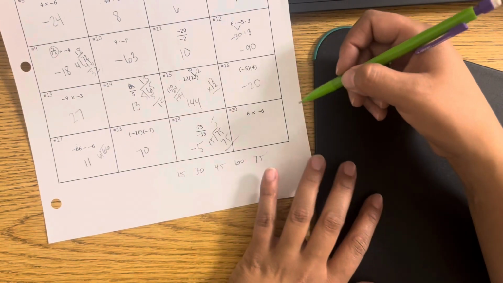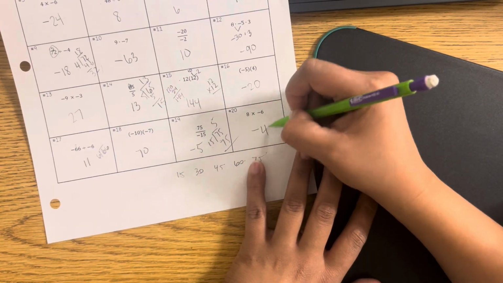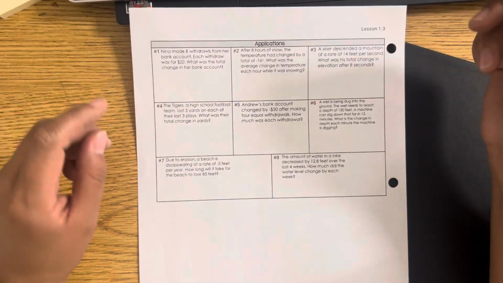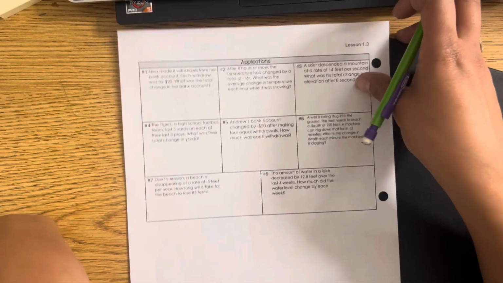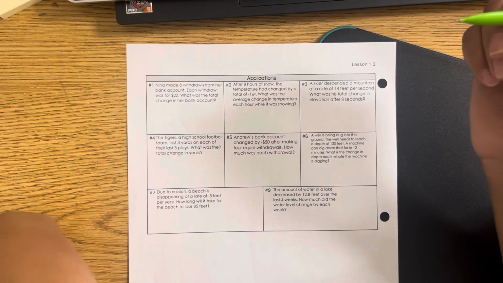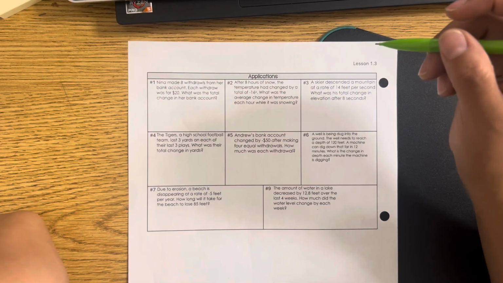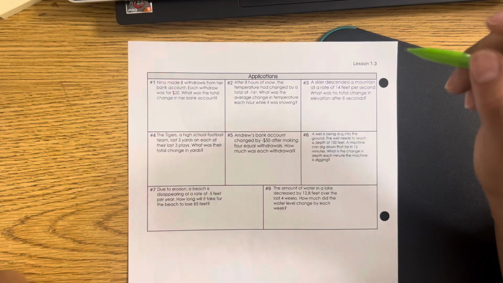And then positive times negative is negative. 8 times 6 is 48. And so negative 48. Let's see where we could see this in some word problems, just like we saw with adding and subtracting. Always be on the lookout for words that mean multiply and divide.